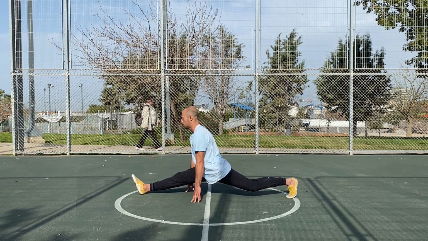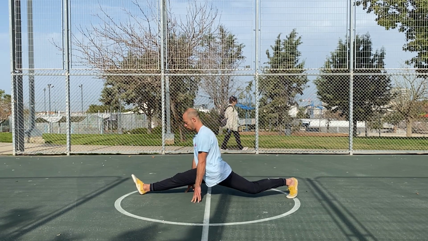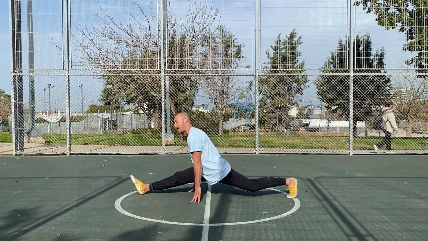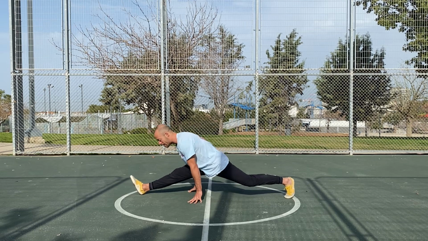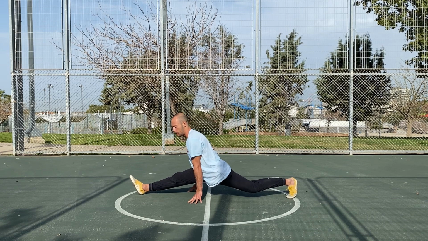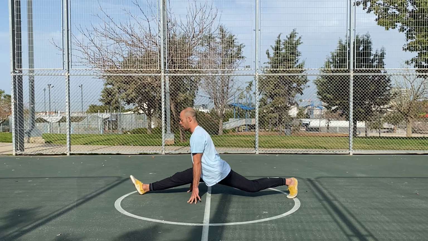Now I'm holding a more of a passive and active stretch, so I'm not giving the full compression of the weight on my legs. I'm leaving some to my hands. Again, I'm thinking about PPT, rotating my hips and straightening the back leg.